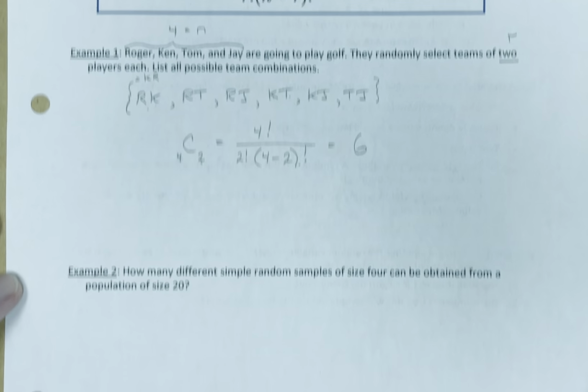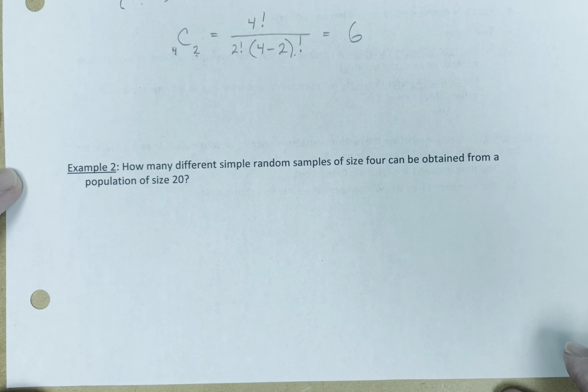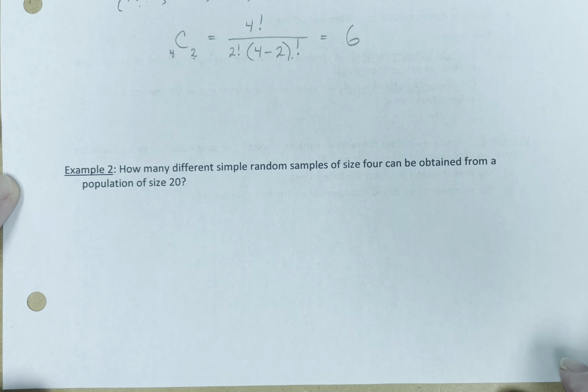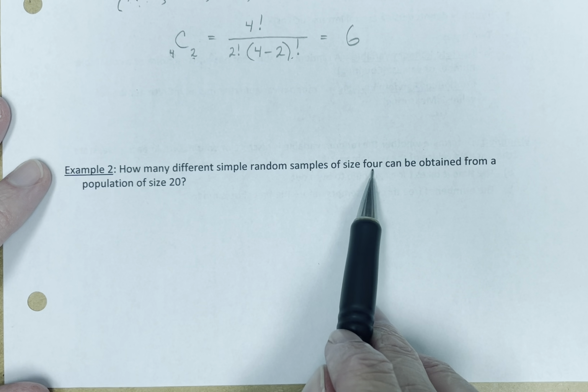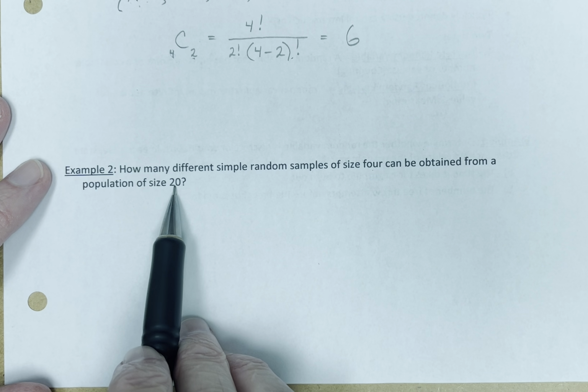Okay, we'll do a second example, one that we can't as easily create a sample space for. How many different simple random samples of size 4 can be obtained from a population of 20?